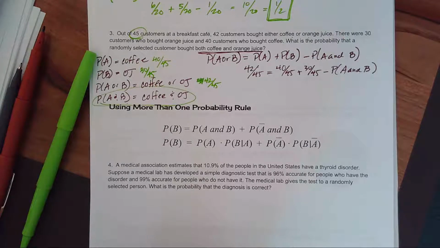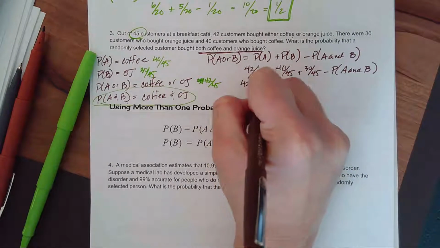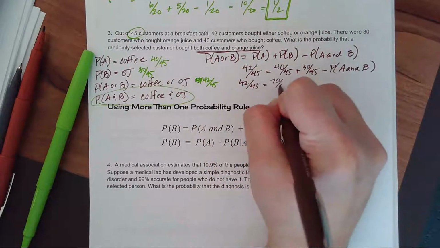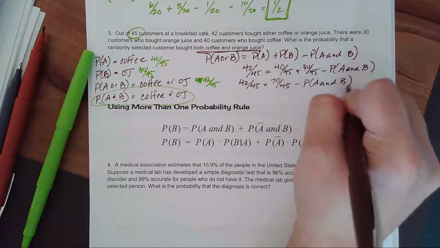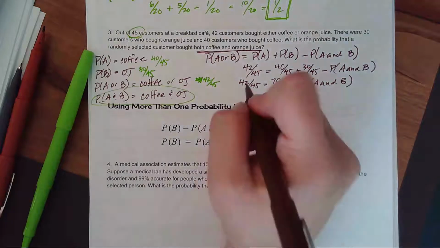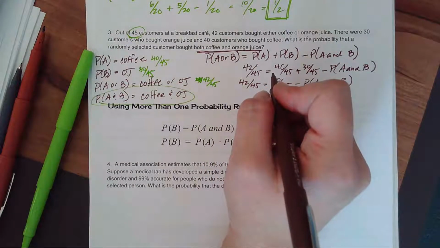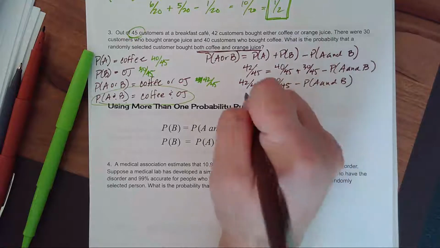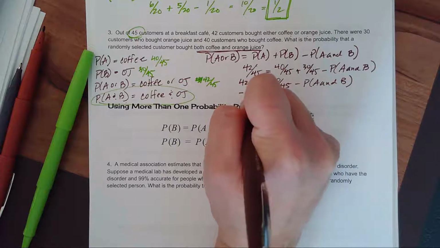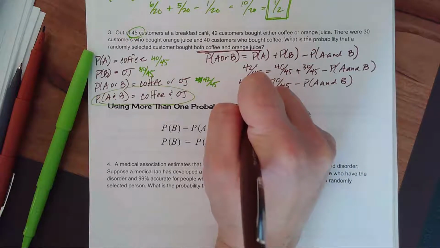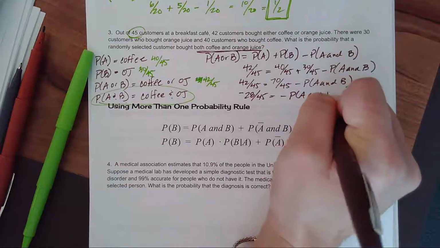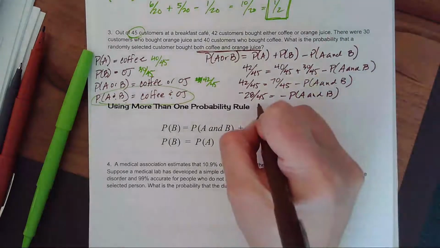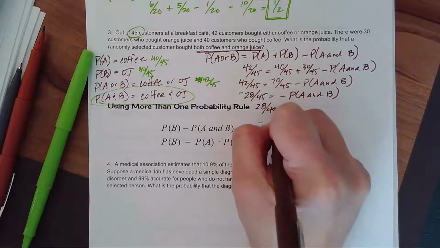All right, so I'm going to solve this like I would a normal algebra equation. I'm going to combine some like terms and add those together. Think of this as an x, right? You're just solving for x, except we're solving for a probability. So let's subtract both sides. I get negative 28. And then I'm going to divide both sides by negative, because it doesn't really make sense to have a negative probability.